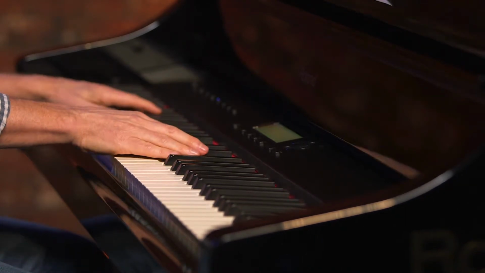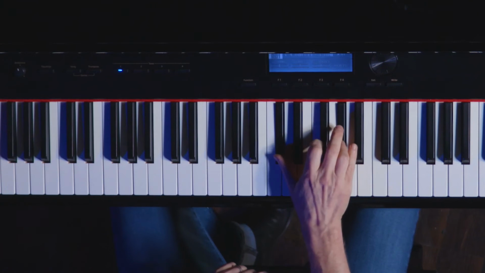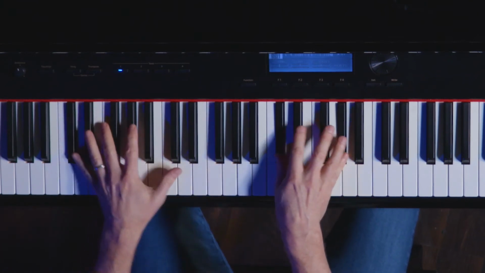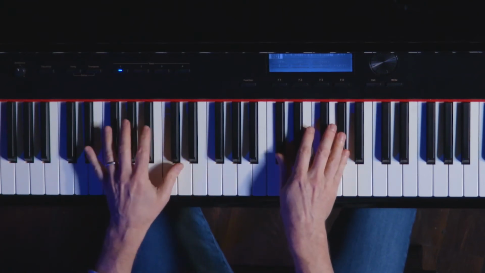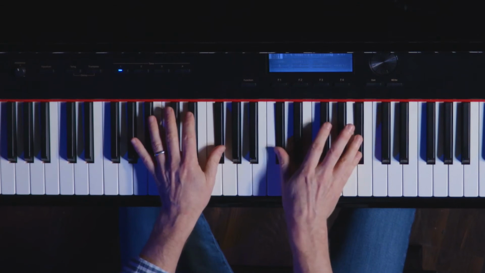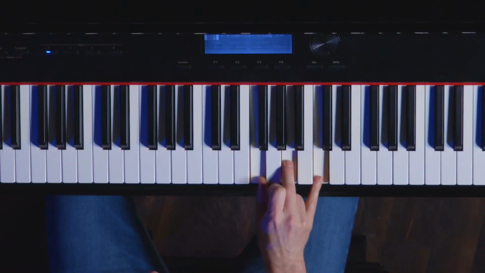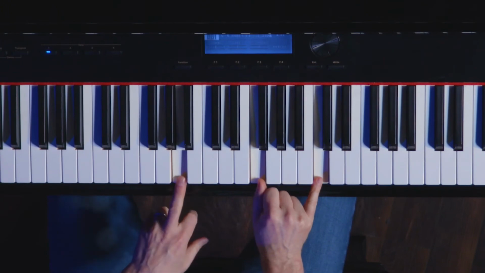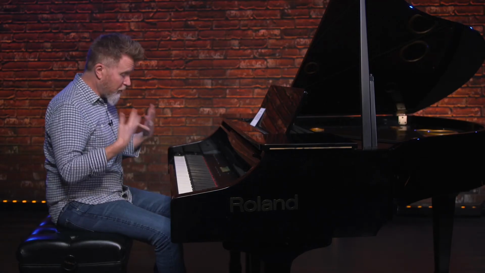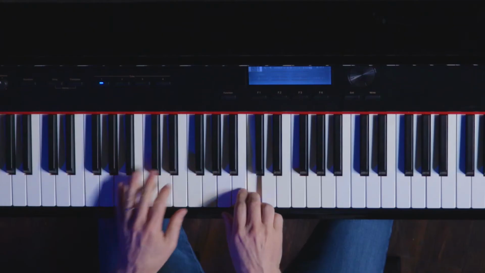3, 1, 5. There's a triad, D flat triad. Take the F, drop it down here. Right? So this concept, this technique of dropping a note, drop note voicings, take a triad, middle note, drop it down an octave, is foundational for me in how I play chords on the piano.